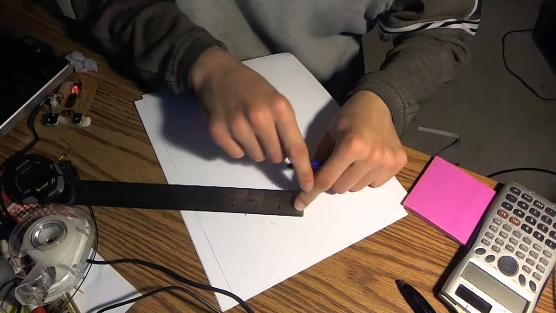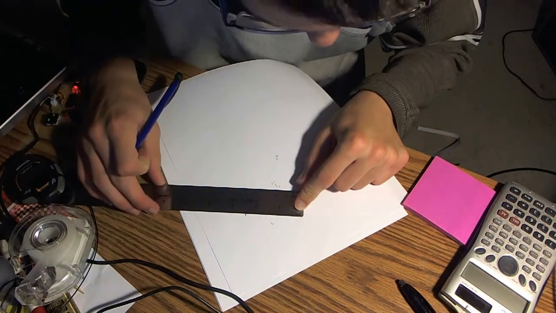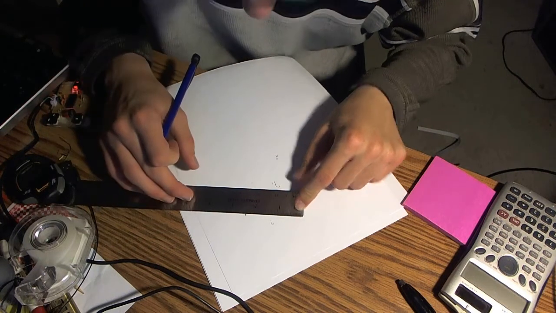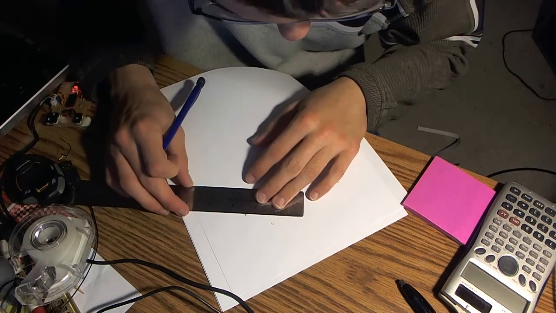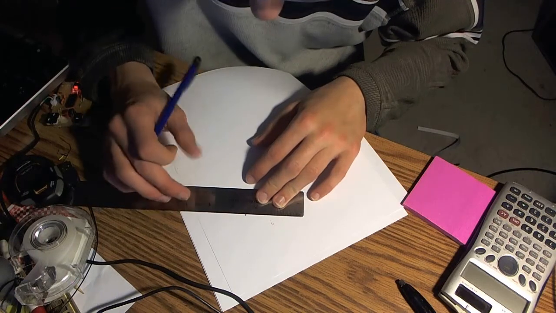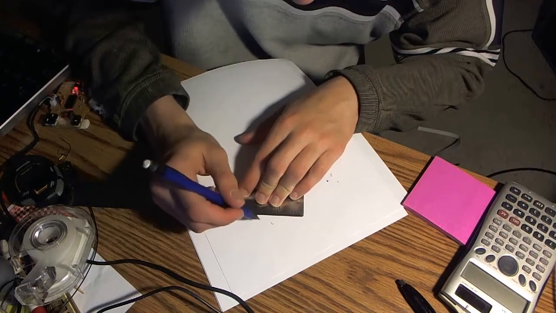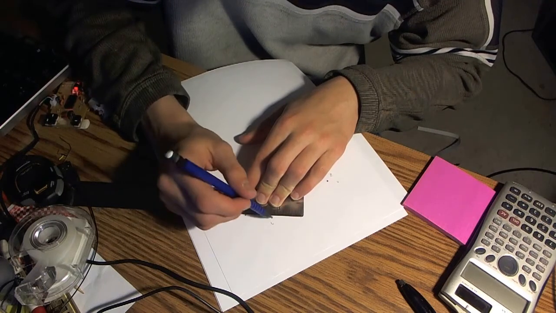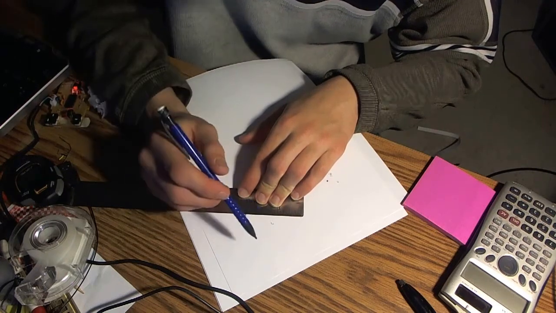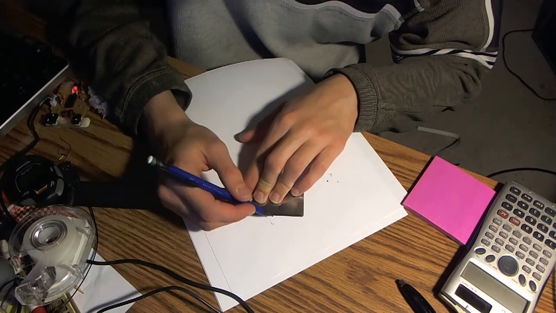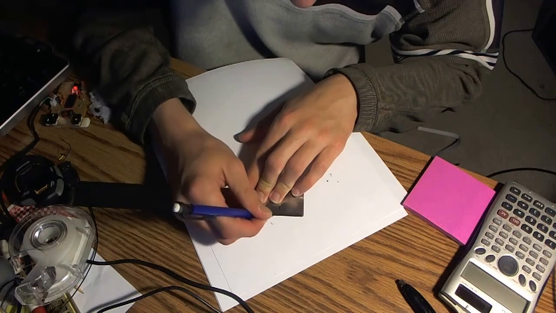Surprisingly enough, it's like 2, let's call it 2 1/8. It's pretty close. I am just estimating here too. So 2 1/8 and half that would be, I mean 2 3/8, so it'd be 1 3/16, which is right here.